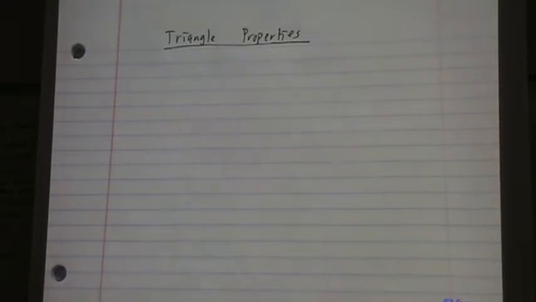So the next few days, we're just going to be talking about different properties of triangles. Some of the stuff, actually, it's all probably going to make sense. You just might hear some terms that sound new. First thing we're going to talk about is the triangle inequality theorem.